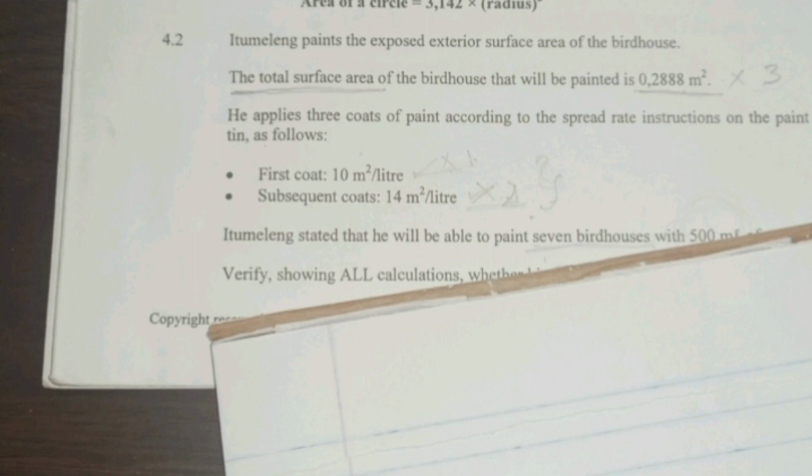But in these 3 coats, 1 coat is different from the other 2. The spread rate takes more paint. And then the second time is going to be 14 meters squared per liter. And then the third time is going to be 14 meters squared per liter. Making sure you leave out drying time between the coats of paint.